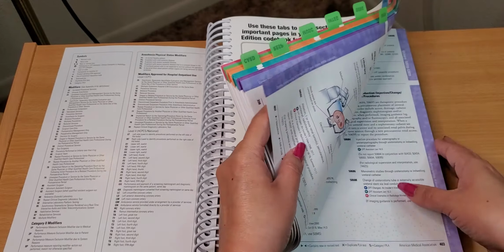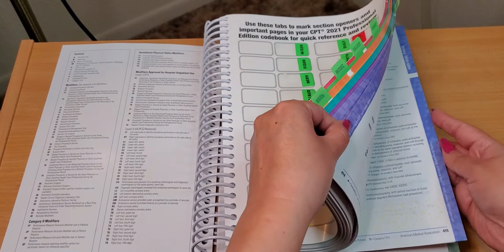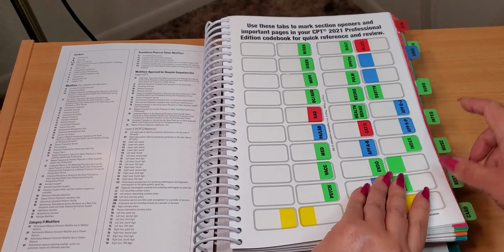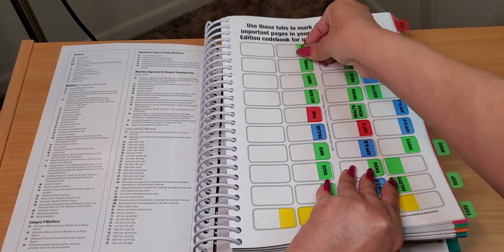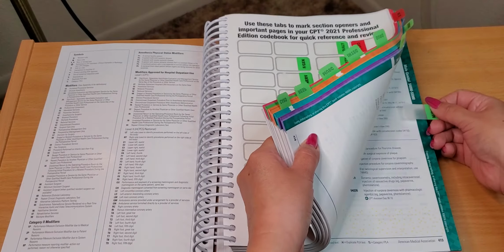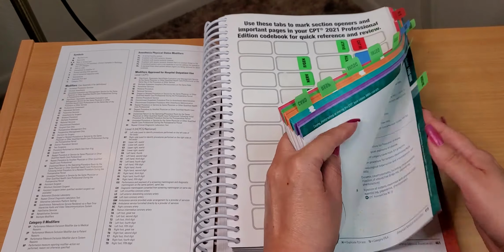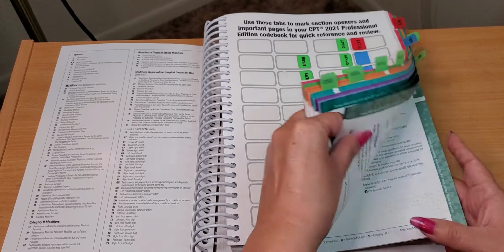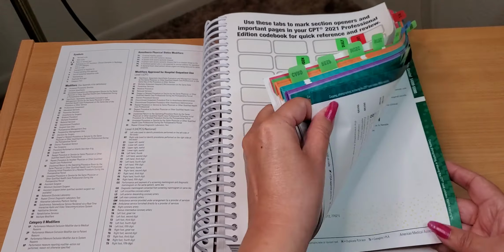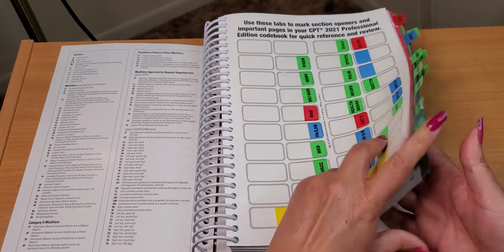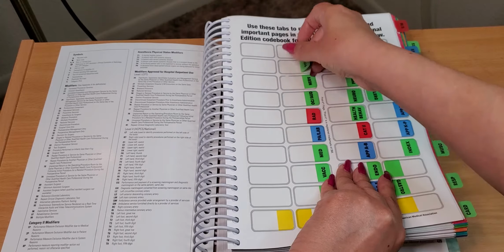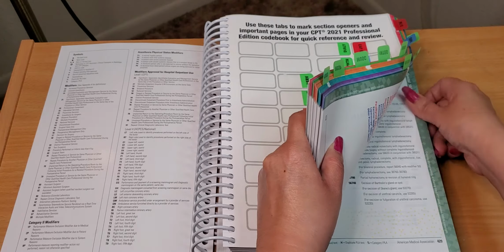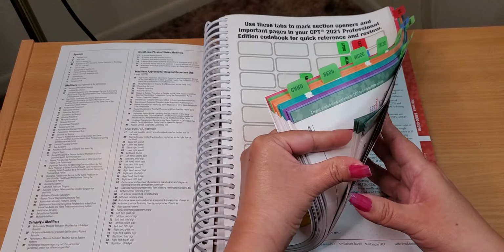Okay. And this is broken down into male and female. So I'm going to do that. Just see how we did that there. There we go. And you're going to find that I'm going to have some tabs left over, and I'm going to explain why in just a little bit. That's where it starts. So there's urinary, and then there's male and female. And then we're on to the nervous system.